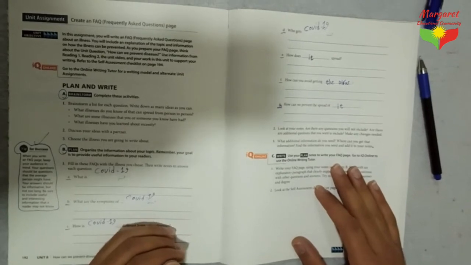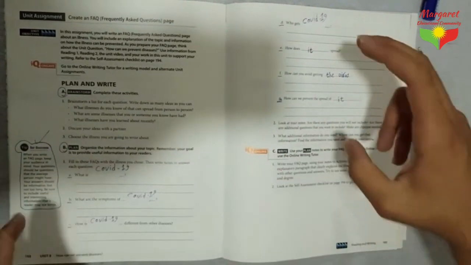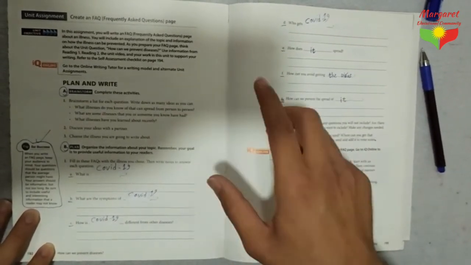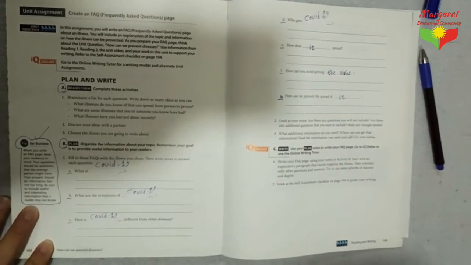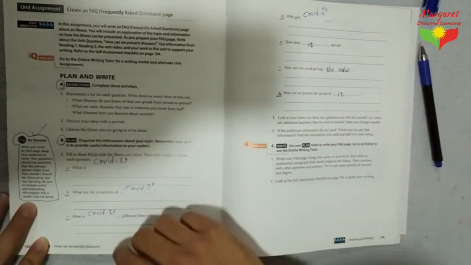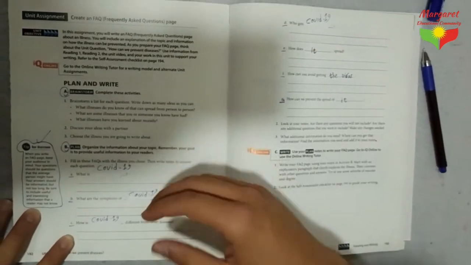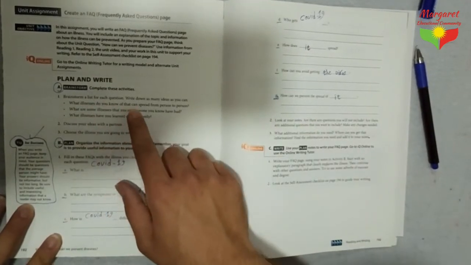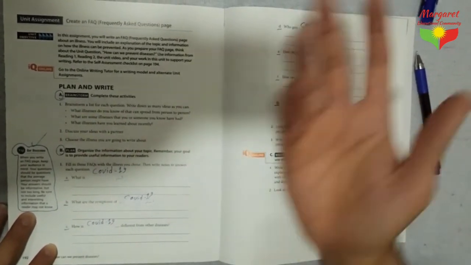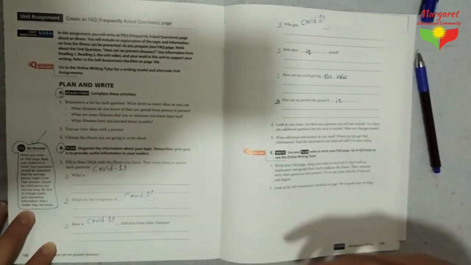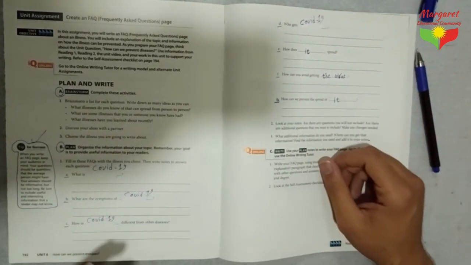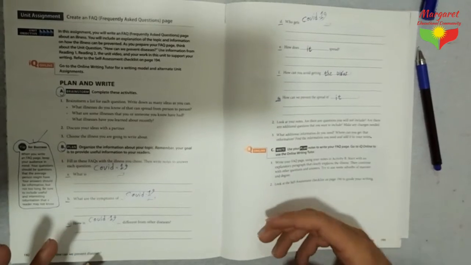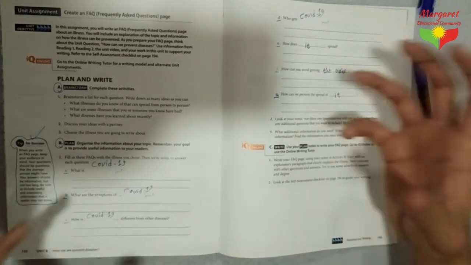So let me walk you through the steps of writing a FAQ page. My dears, first you have to brainstorm. It says brainstorm a list for each question. Write down as many ideas as you can. For example, what illnesses do you know of that can spread from one person to another? What are some illnesses that you or someone you know have had? What illnesses have you learned about recently? So it is asking you to gather information about many illnesses, and then choose one.